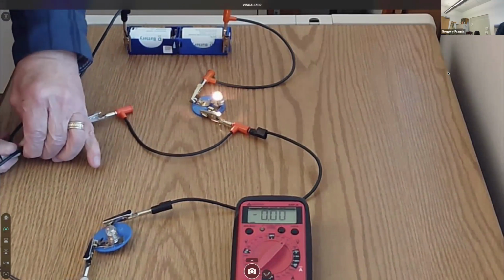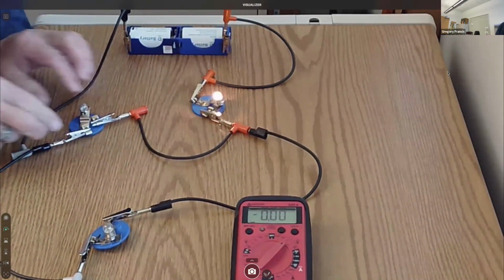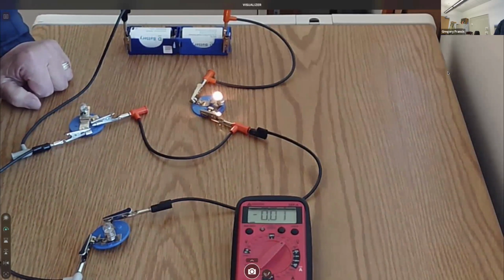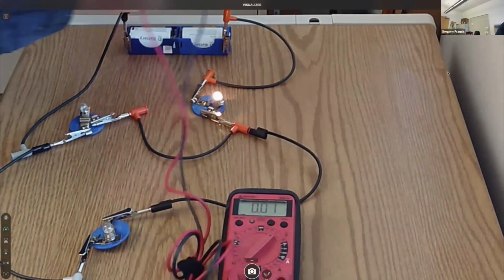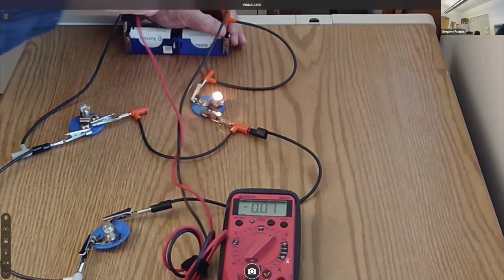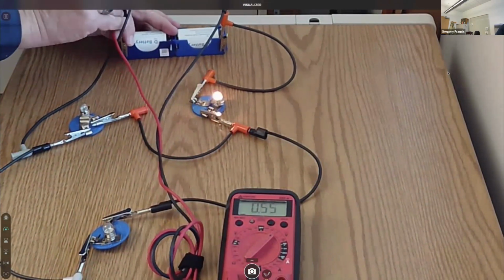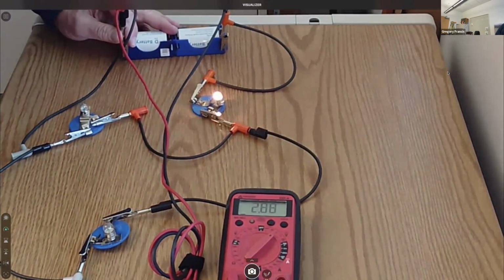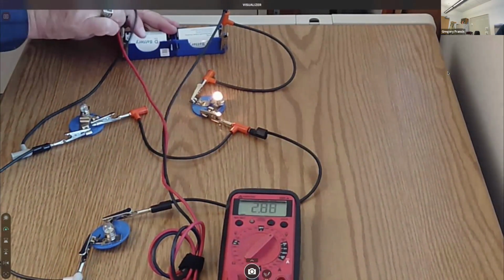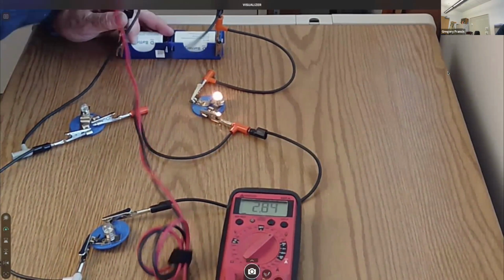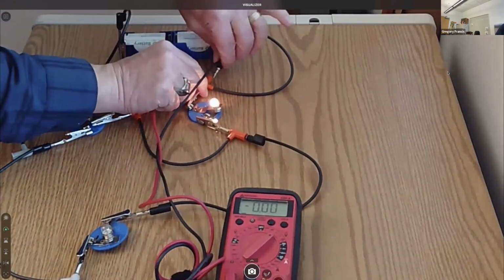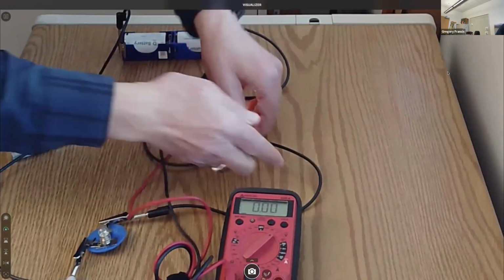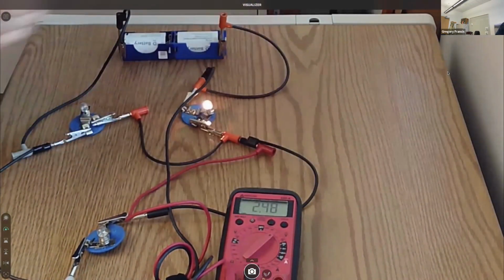And so if I take the voltmeter that you can see and take the reading across the battery, what I get is 2.88. Then I'm going to take the reading across this bright bulb, and I get 2.48.